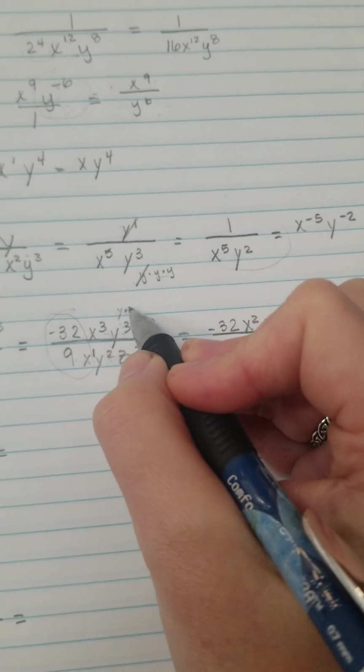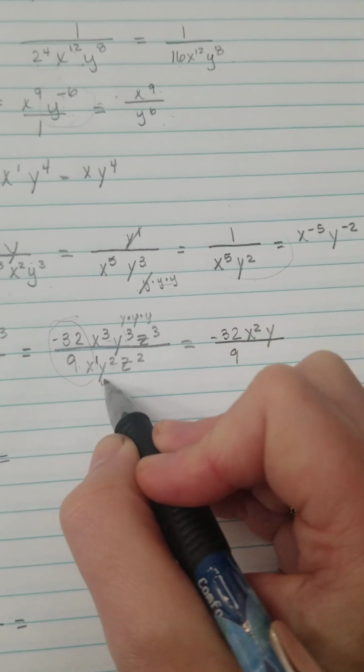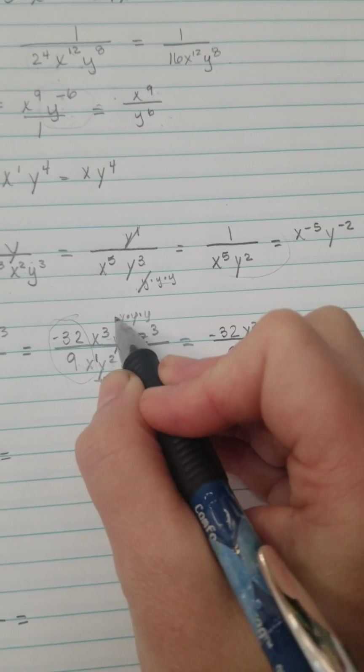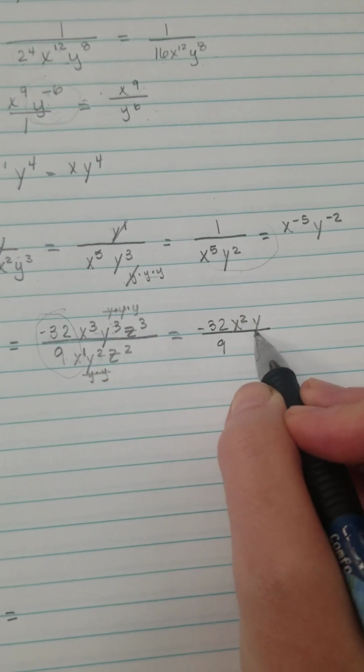The other way is to write it out. Y times y times y. Y times y. 2 of those can cancel out, and it will just leave 1 in the top.